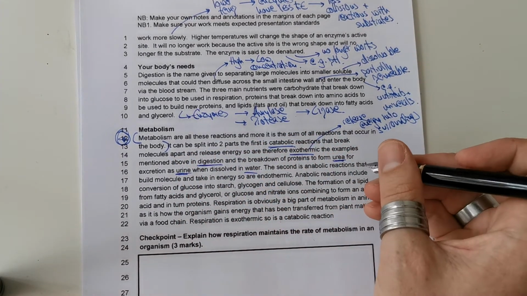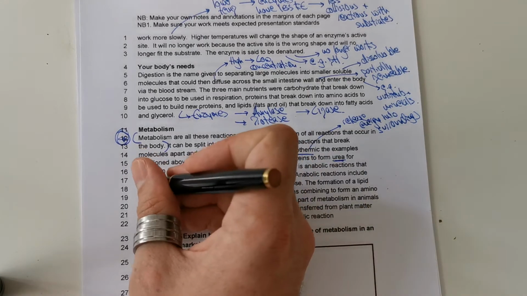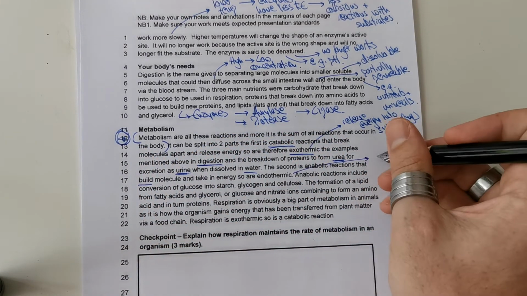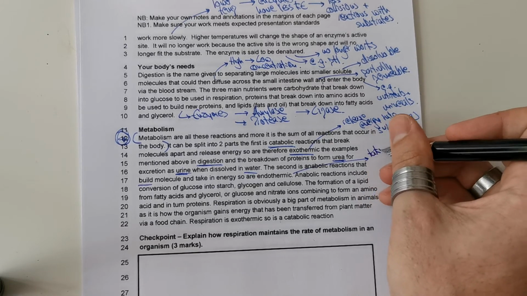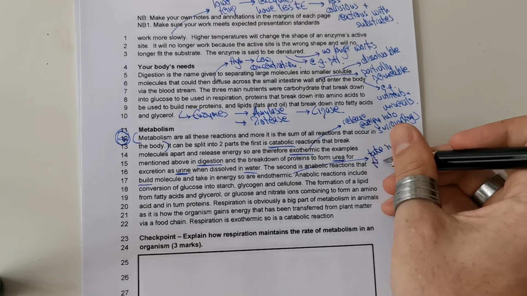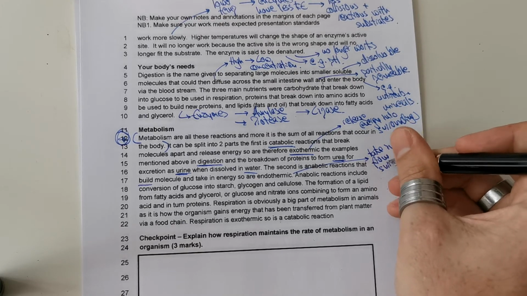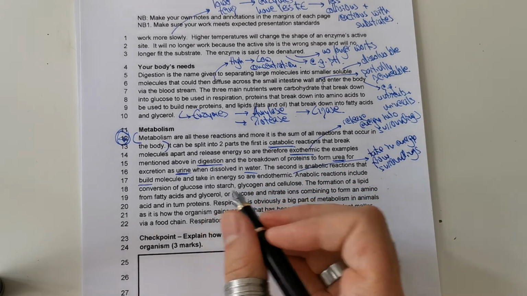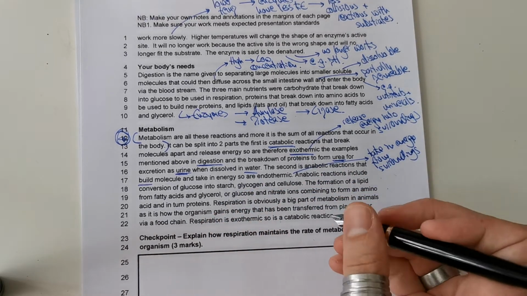The second is anabolic reactions that build molecules and therefore take in energy. Remember, endothermic reactions take in energy from surroundings. So anabolic reactions include the conversion of glucose into starch and glycogen and cellulose.